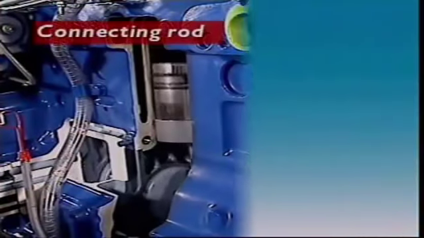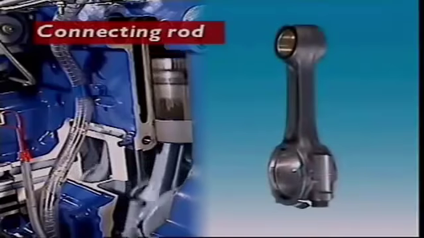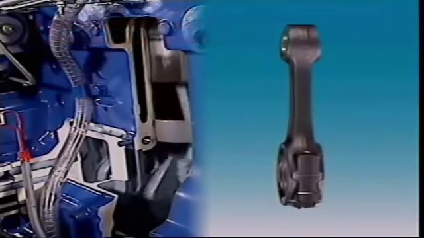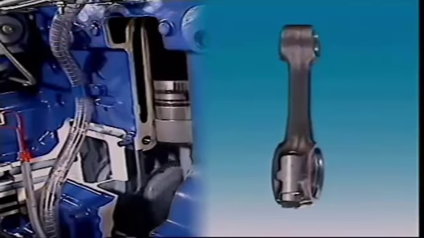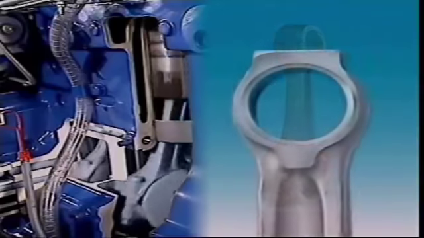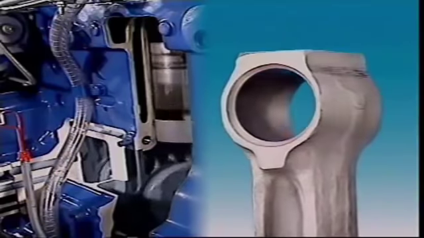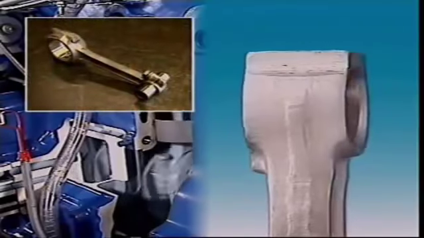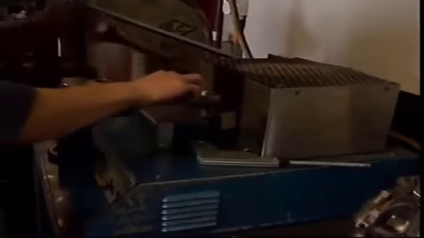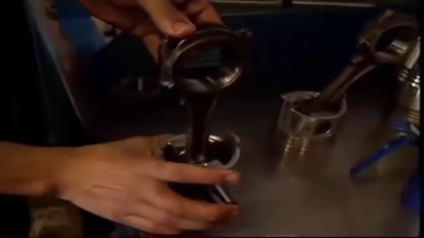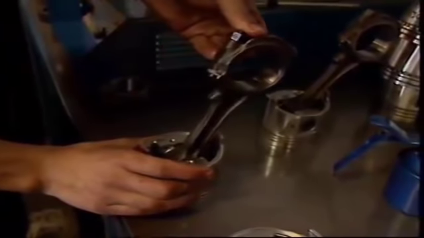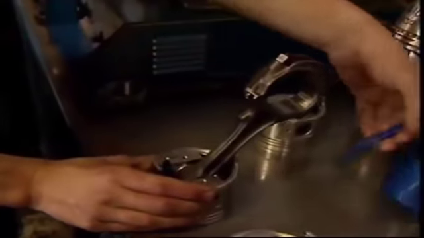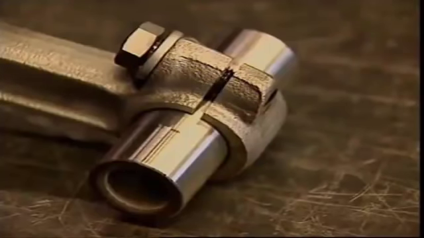This section examines the connecting rod. The connecting rod connects the piston to the crankshaft. It's fastened to the piston at its little end by a piston pin, also known as a gudgeon pin. In some engines, the pin is a press fit in the small end of the connecting rod. In others, it's clamped to the connecting rod with a clamping bolt.